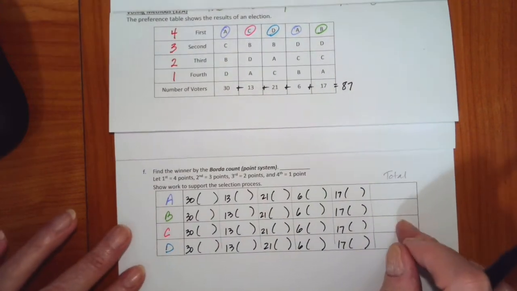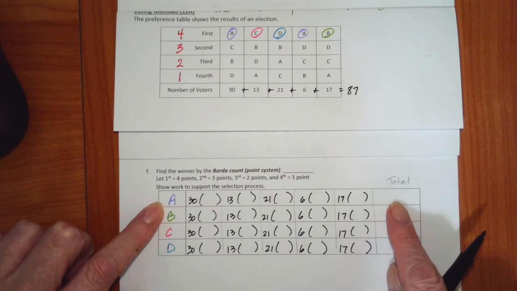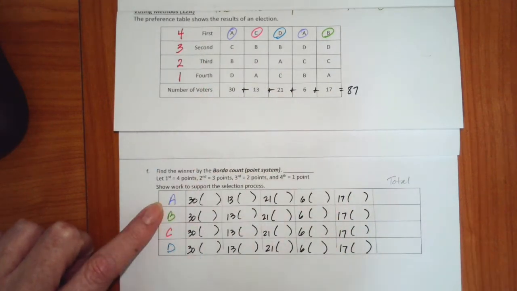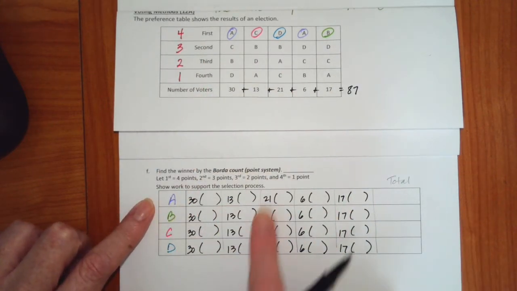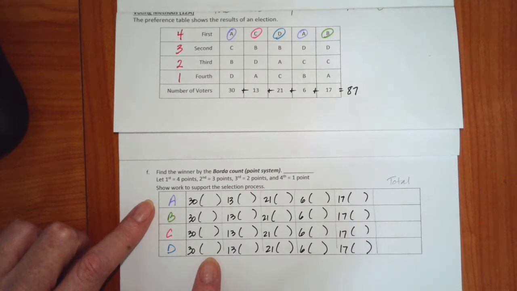Now, there are different ways that you can do this. If you want to go through and do all of A first, you can. Or you can do them by column. Notice each of these numbers is the same for each row, but these are going to be either a 1, 2, 3, or a 4, based on what place they got.